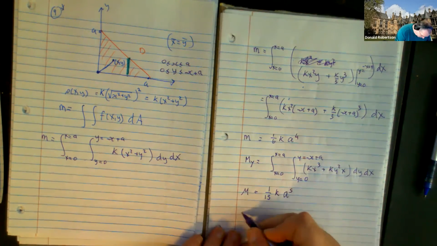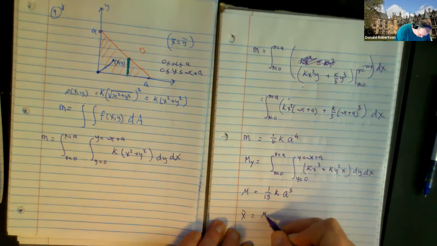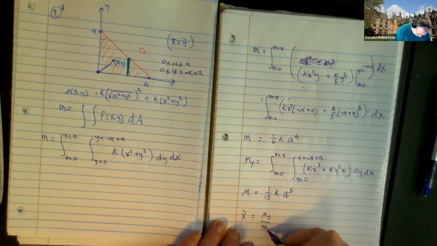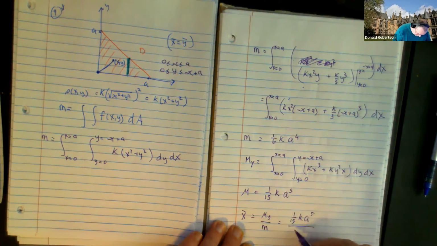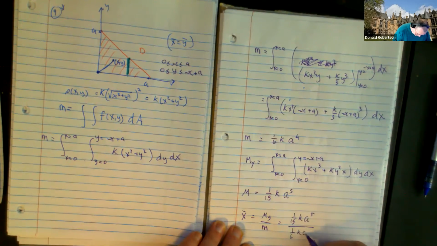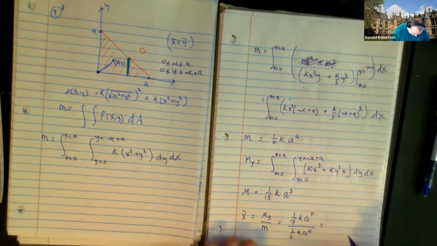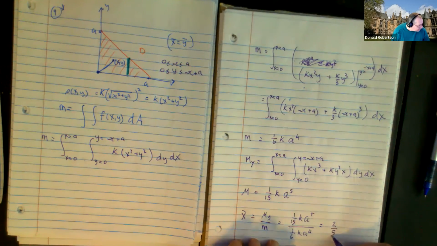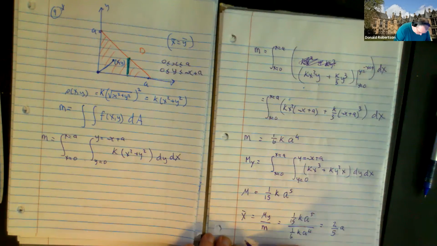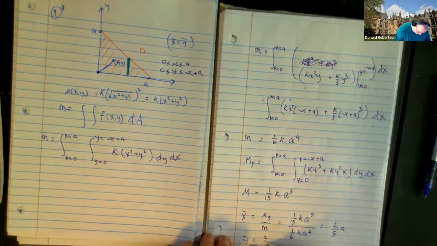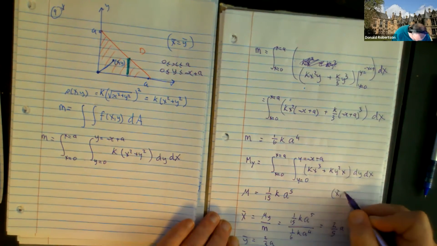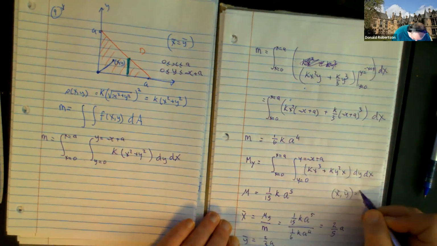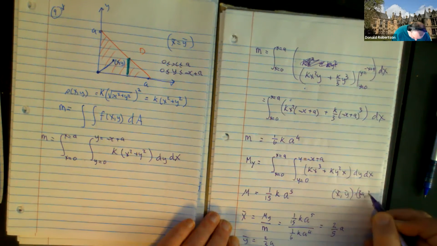And so x bar is the moment around y divided by the mass, which is 1/15 k a to the 5 divided by 1/6 k a to the 4, and with an awful lot of cancelling, you end up with simply 2/5 of a. And because of symmetry, so is the y coordinate. So the center of mass of this shape is basically that point.